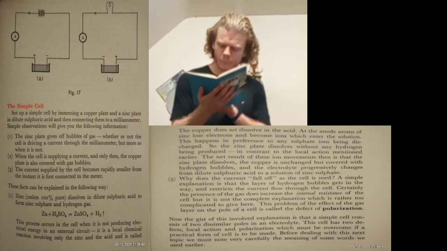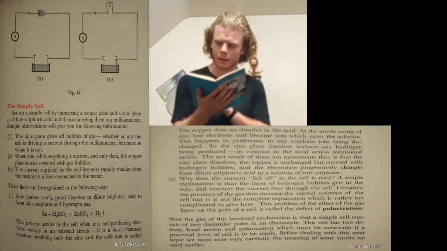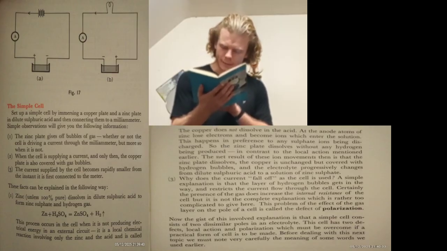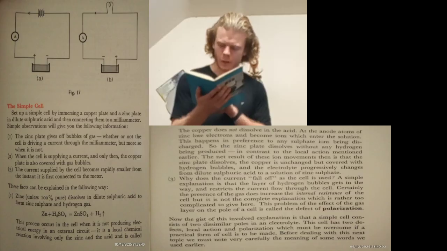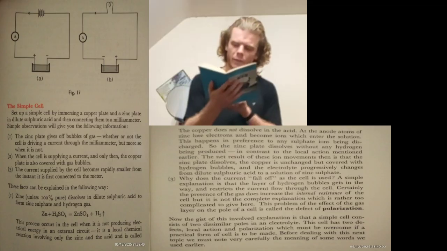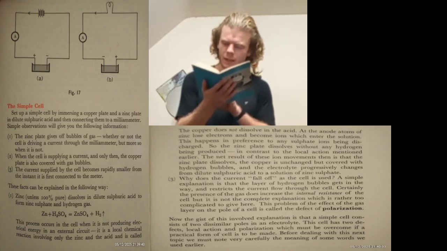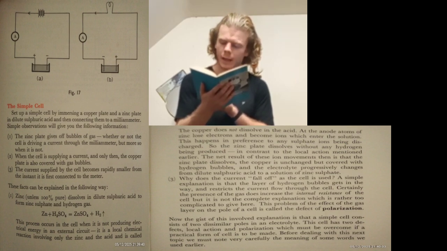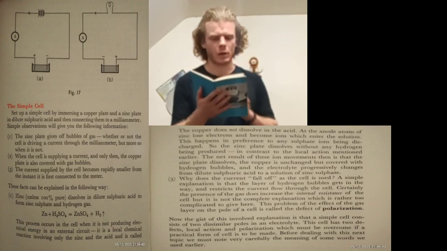The zinc plate gives off bubbles of gas, whether or not the cell is driving a current through a milliammeter, but more so when it is not. Zinc, unless 100% pure, dissolves in dilute sulfuric acid to form zinc sulfate and hydrogen gas. Zinc is just dissolving in our sulfuric acid, so we should maybe not use it. This process occurs in the cell when it is not producing electrical energy in an external circuit. It is a local chemical reaction involving only the zinc and the acid and is called local action.